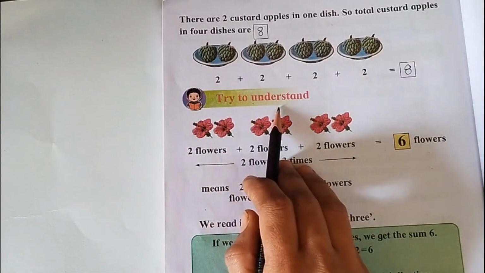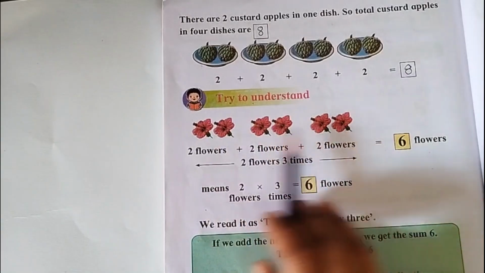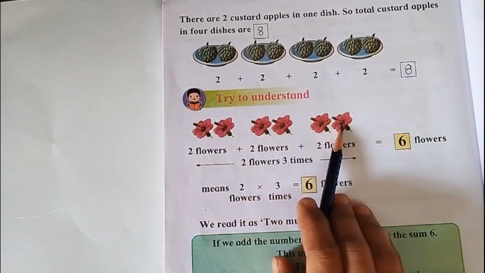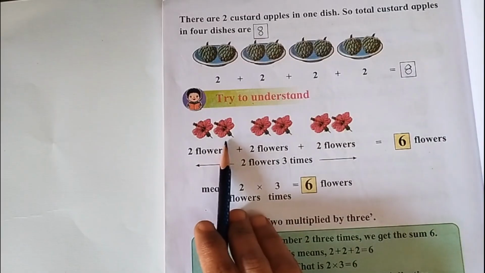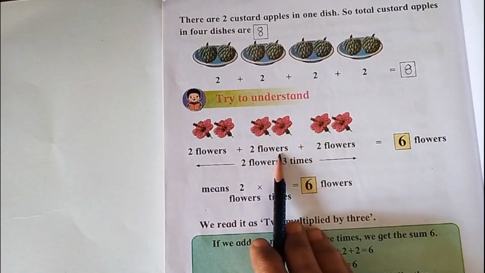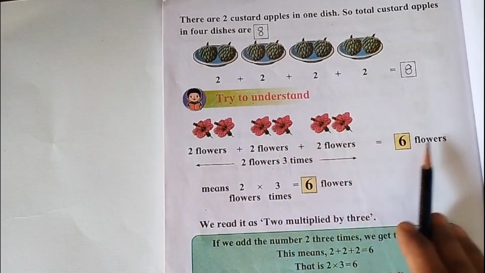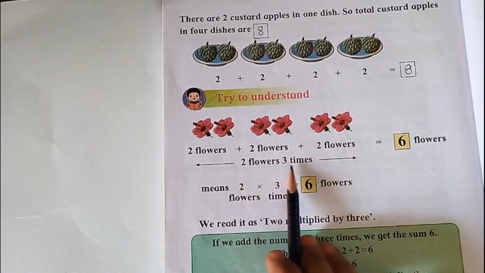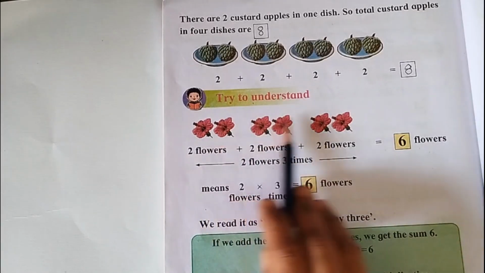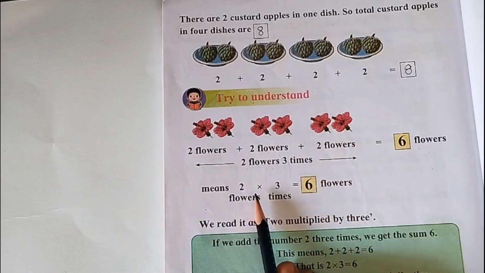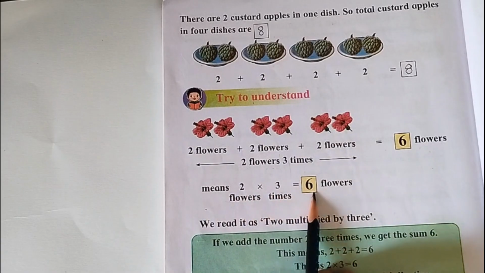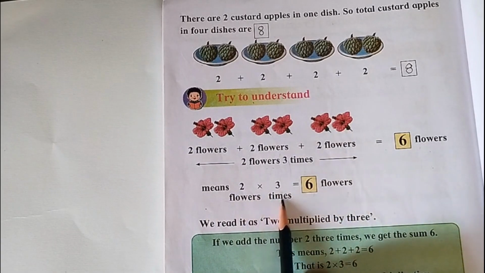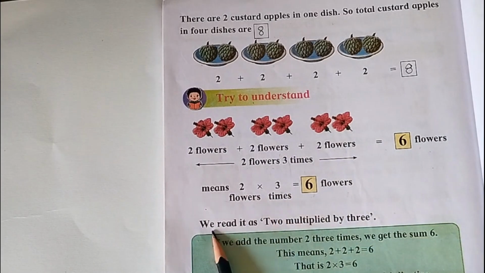Try to understand. Now here there are 3 groups, 1, 2, 3. In one group there are how many flowers? 2 flowers plus 2 flowers plus 2 flowers. Total 6 flowers. 2 flowers how many times? 1, 2, 3. 3 times. So 2 3s are 6 flowers.